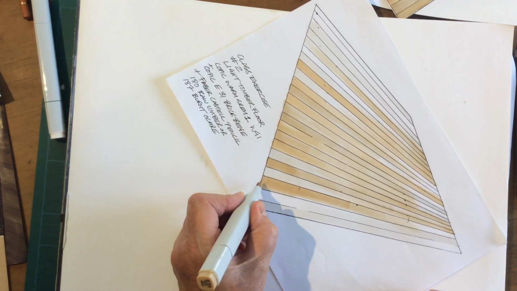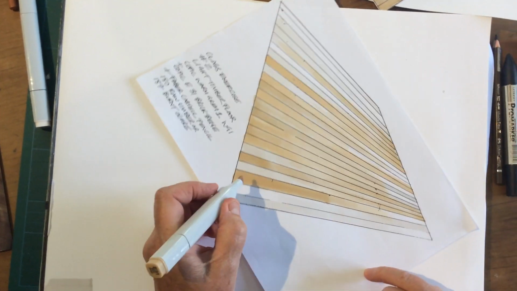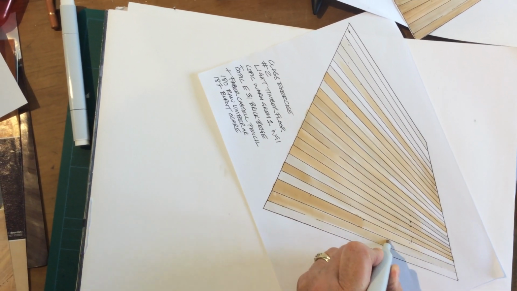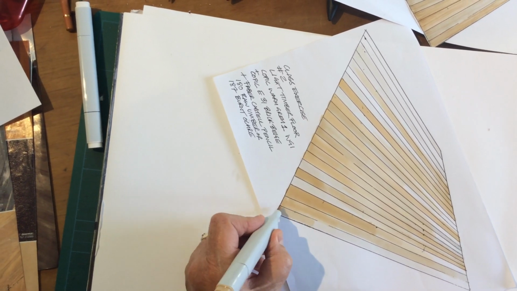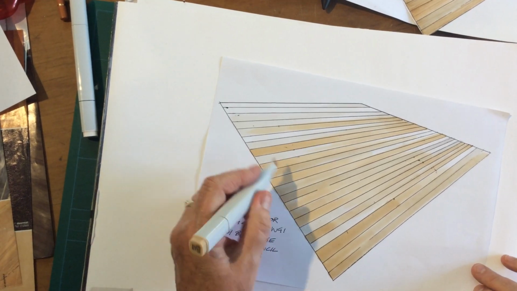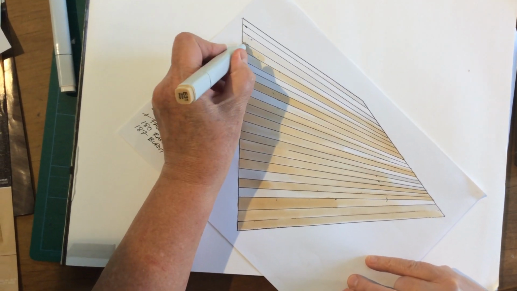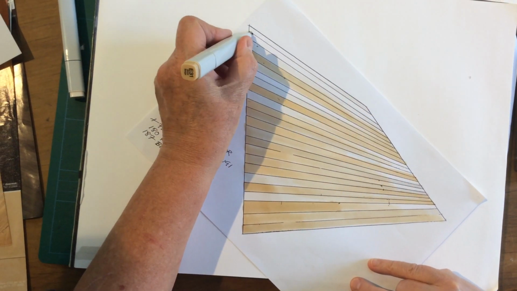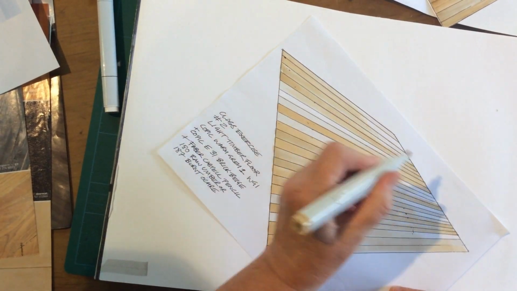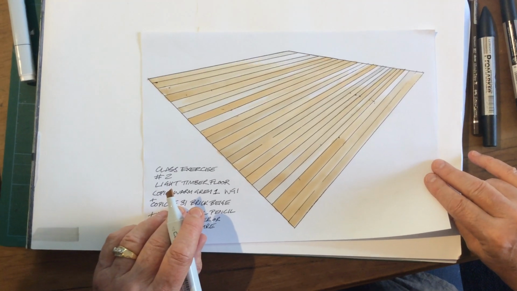So what I can do here is put multiple layers over top. If I want to darken something up, I just put a second layer on. So in some places I've got grey underneath, in some places it's just the base colour. And you can leave some over in this top corner. You can leave some that are actually just still the white. So you don't have to actually cover the whole thing up. So I think that's more or less okay.